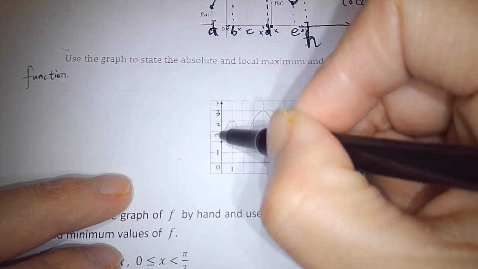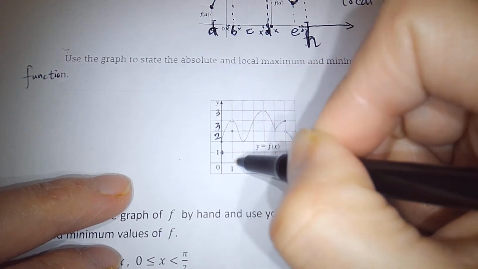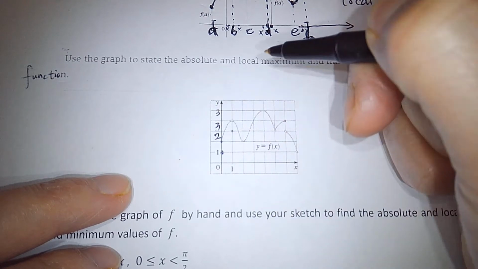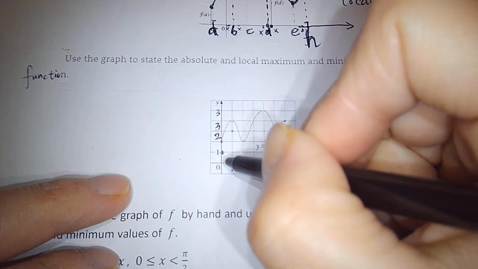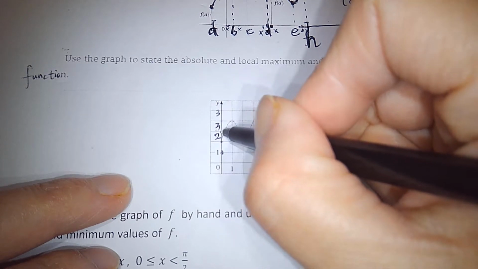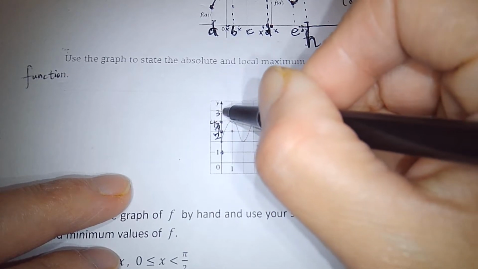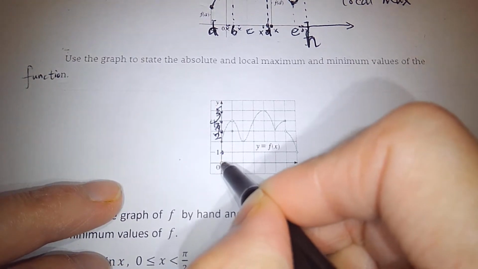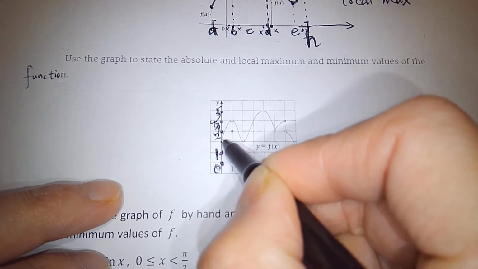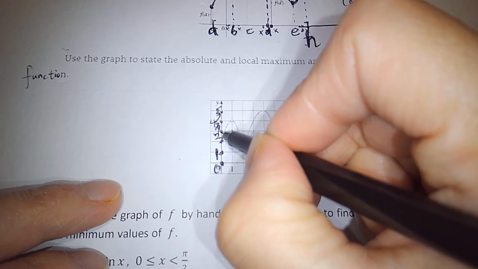This is 0, 1, 2, 3, 4, and 5, okay? It's so hard to draw, but this is 0, okay guys. This is 1, this is 2, 3, 4, and 5, okay? So the graph looks like this.